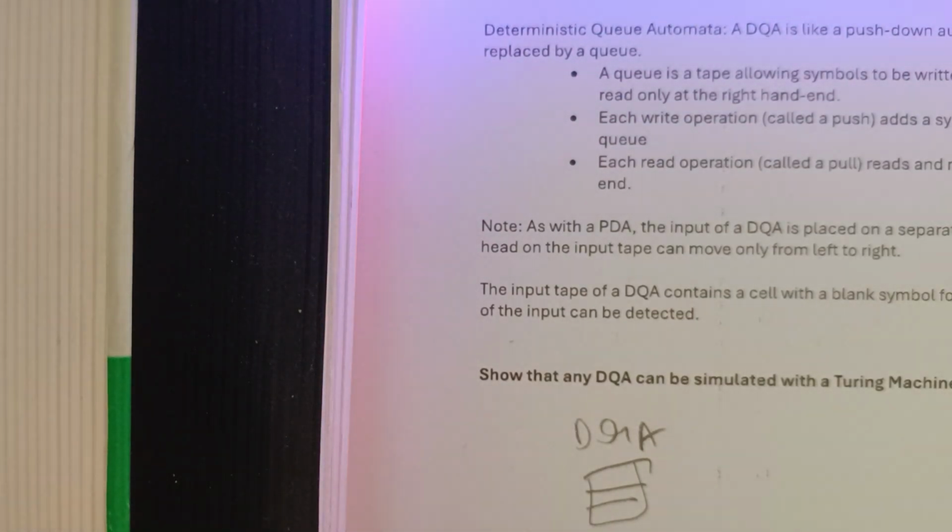Okay. Additionally, like a pushdown automaton, a deterministic queue automaton has a read-only input tape where the input head moves strictly left to right. There is a blank symbol at the end of the input, so the automaton can detect the end of the input.